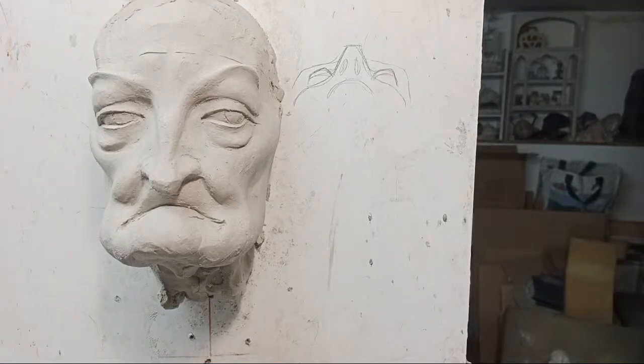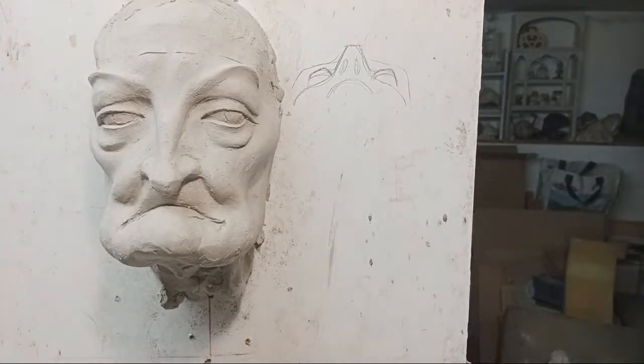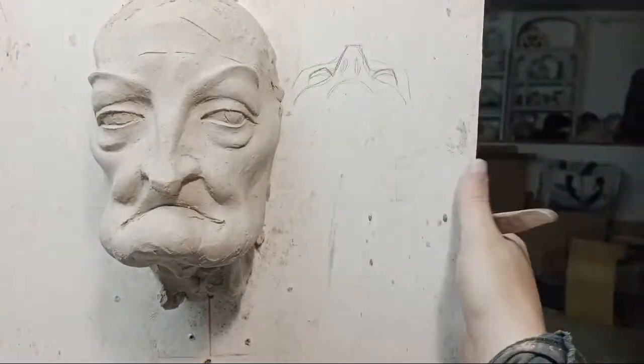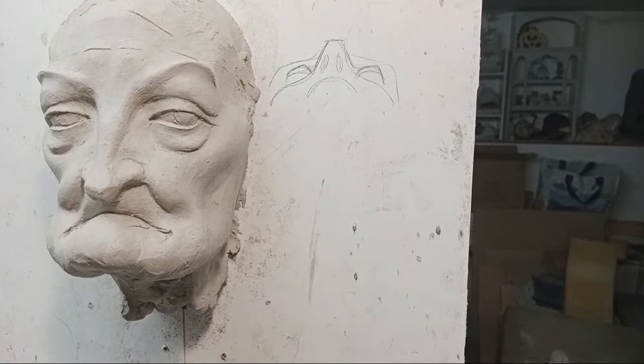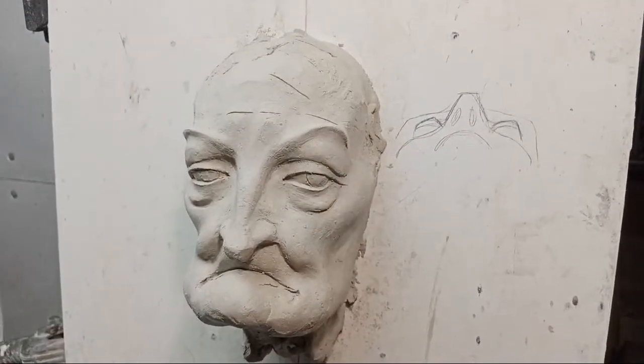Okay, let's go. Now I'm going to use the plastic because if I just use the tool, it's going to make a very silly line. I know you are not seeing that. Sorry. Let me show you here why I'm using a plastic.